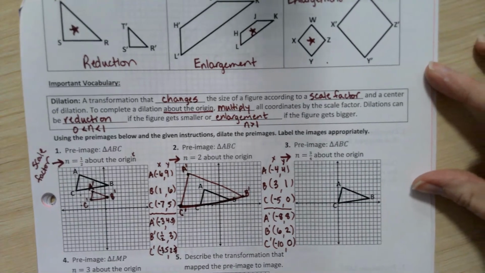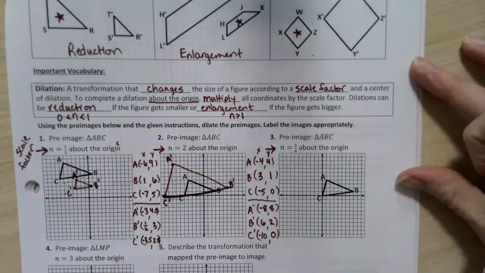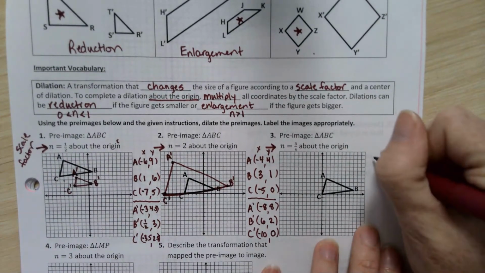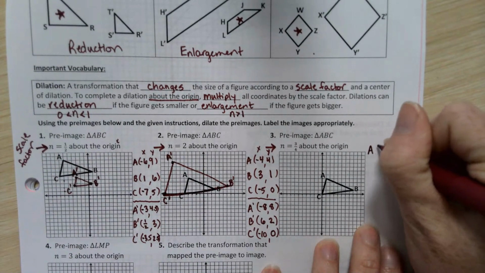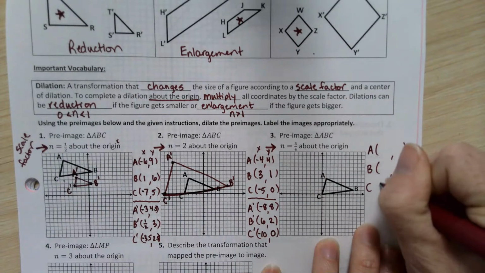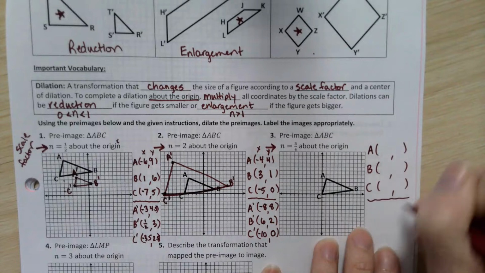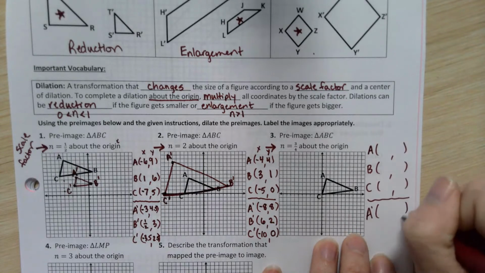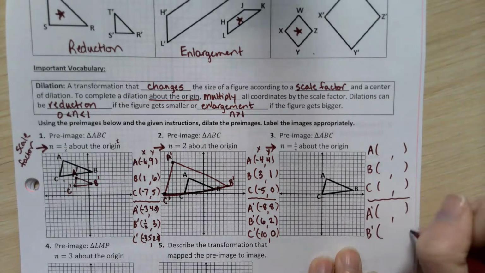Now number 3, I'm noticing that my scale factor is 3/4. So this is going to take some careful multiplication. I'm going to use my same process to get my lists all set up for A, B, and C. And then when I multiply by 3/4, that's going to tell me my A prime, my B prime, and my C prime.